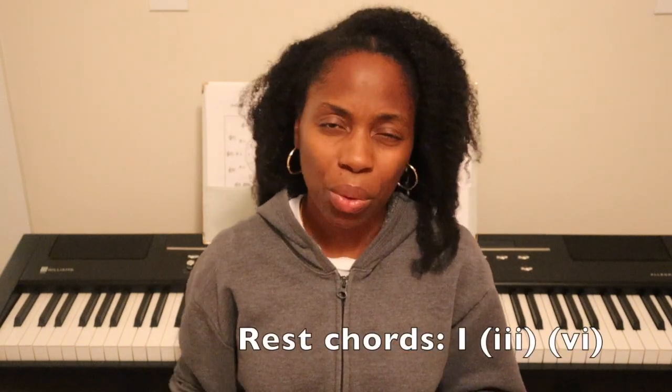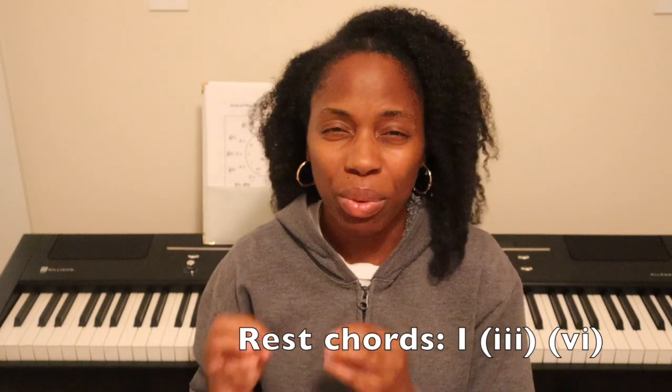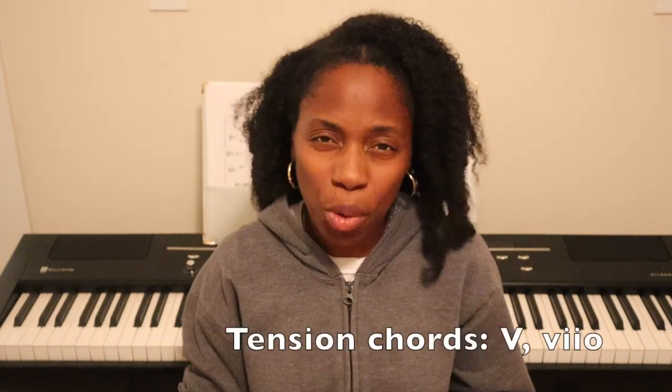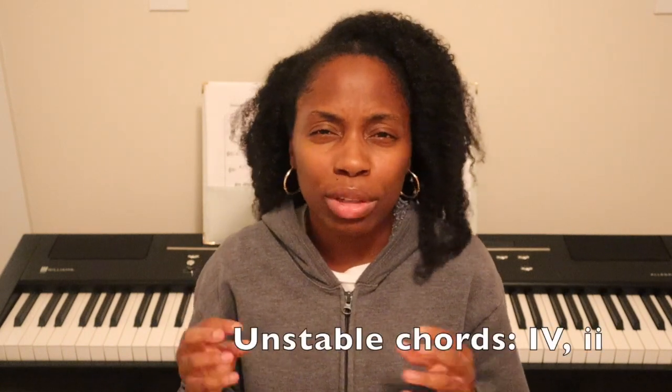Then you have the chords that don't want you to get home. They stir up the tension chords. They're unstable, in opposition to restfulness. The home chords are the 1 chord, the 3 chord, and the 6 chord. Now the 3 chord and the 6 chord are more of a temporary rest, but the 1 chord is a permanent rest. The tension chords, the chords that sound like they want to resolve, are the 5 chord, the dominant, and the diminished 7 chord. The unstable chords that set up the tension chords are the 4 chord and the 2 chord.